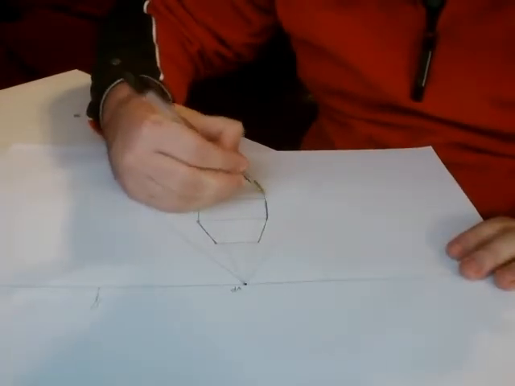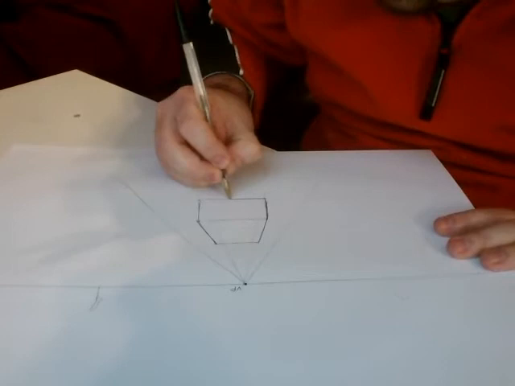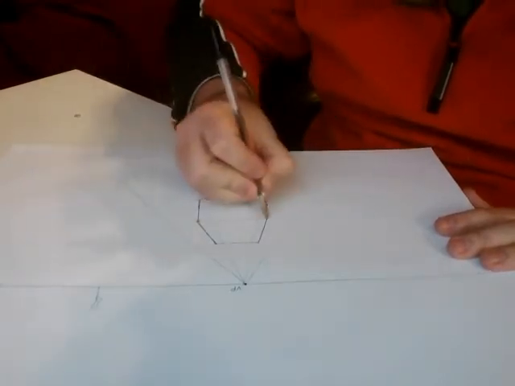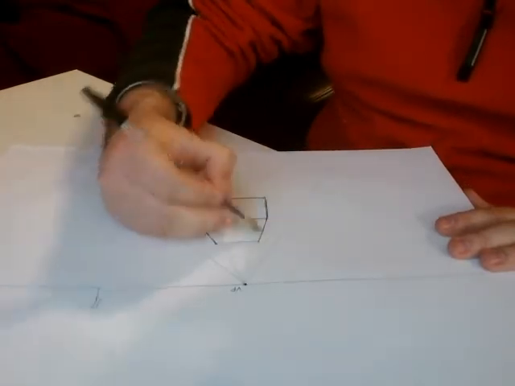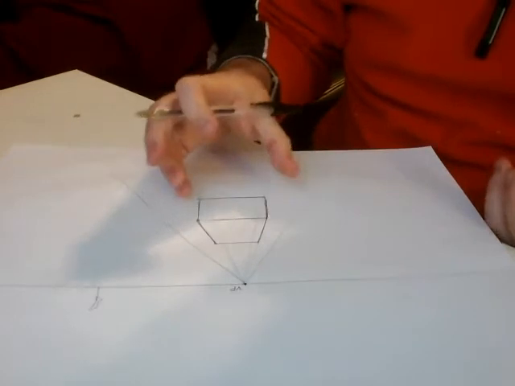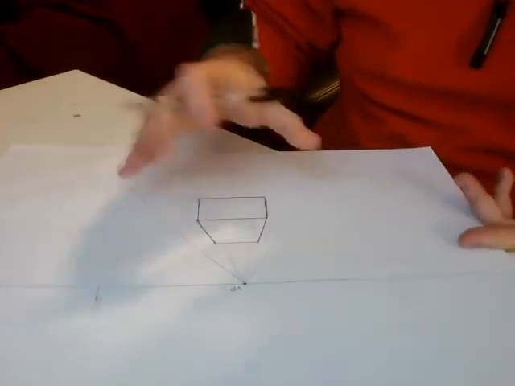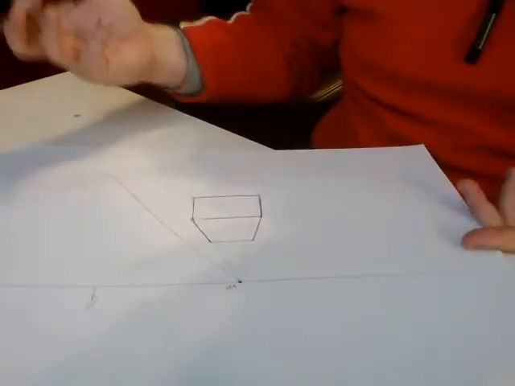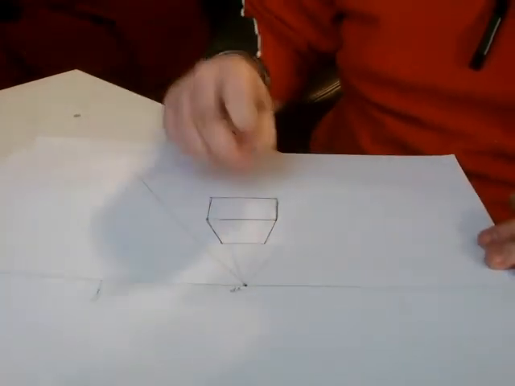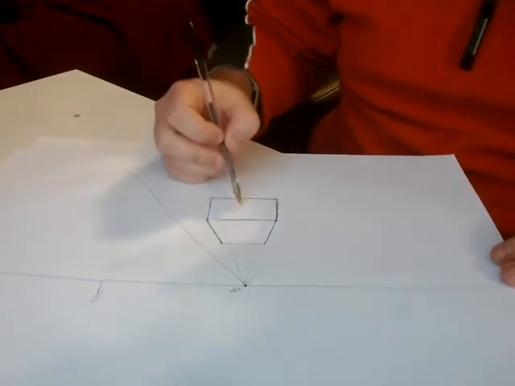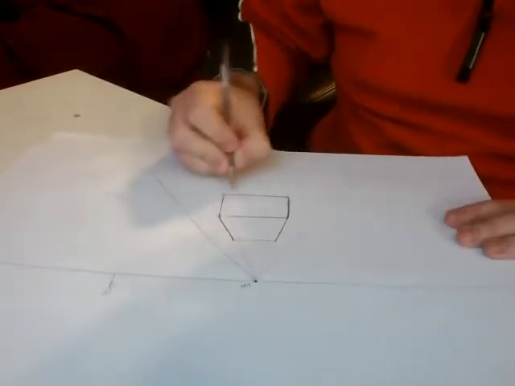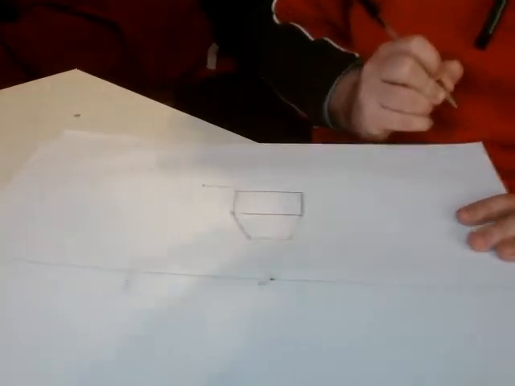Okay, notice how I am trying to get all these lines darker than the construction lines that I was using for the vanishing point. Okay, because what I'm interested in here is seeing that box, not necessarily seeing all those lines that I am using to create this. Okay, so since the box is below the horizon line, we see a little bit of the top and we see the front.